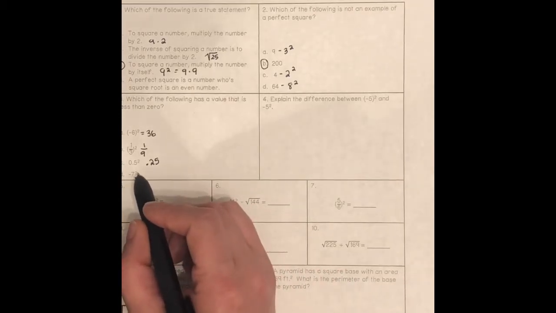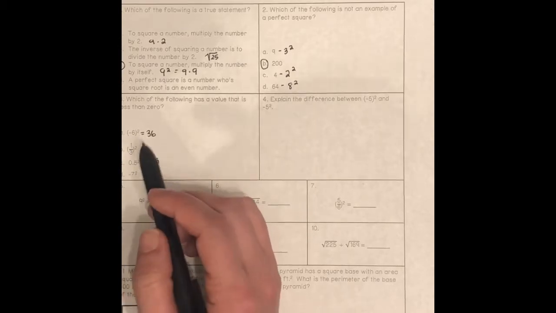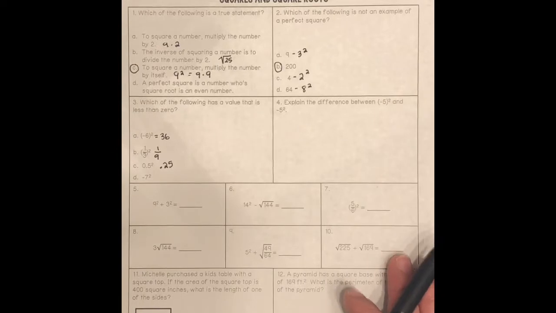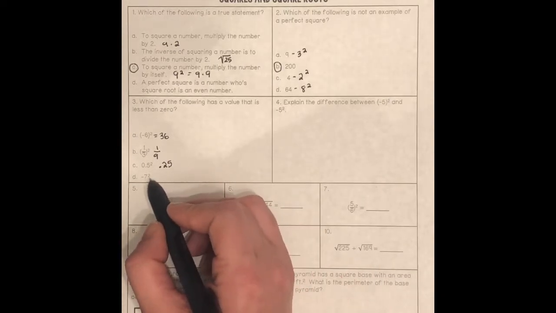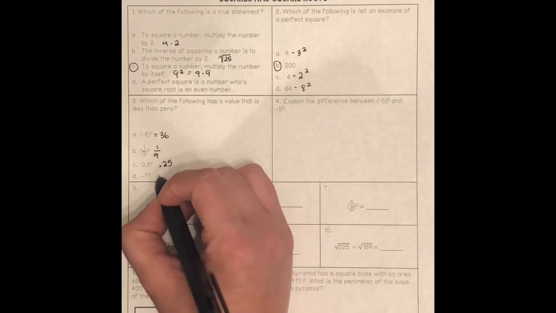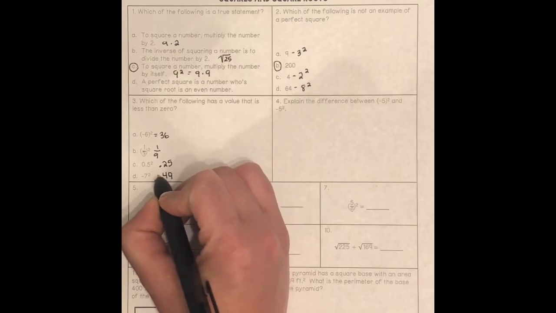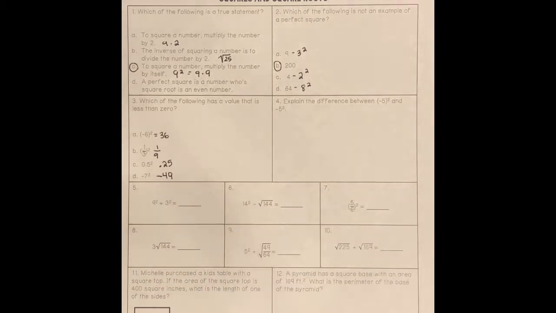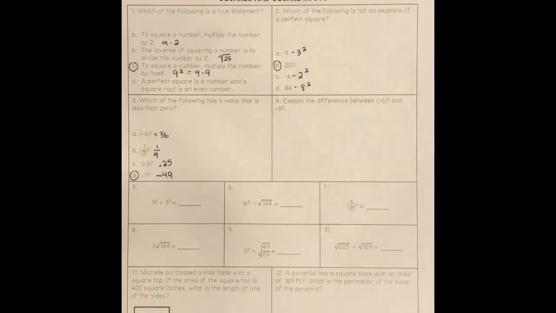In this case, this is where the parenthesis comes in and is important, because in this case, I do not have a parenthesis with this negative 7. So that means I'm going to square the 7, 7 times 7, and then I'm going to put that negative in front of it. So 7 times 7 is 49, and then because I don't have the parenthesis, my answer is a negative 49. So in this case, our answer was D.